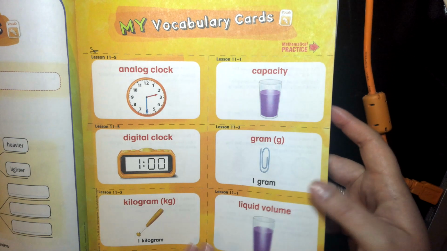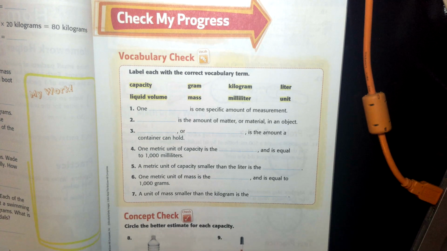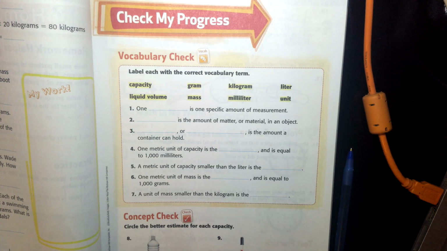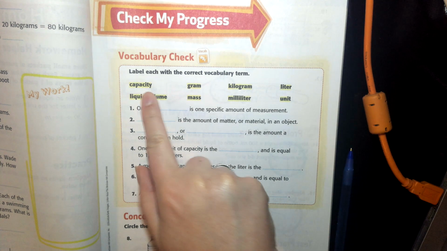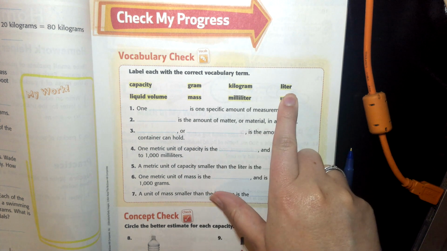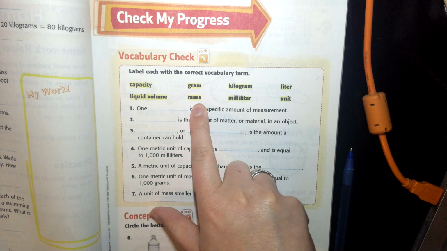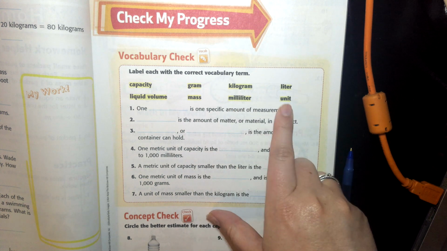Okay? So, going back to the Check My Progress page, you can see the vocabulary terms that we're going to review together are capacity, gram, kilogram, liter, liquid volume, mass, milliliter, and unit.